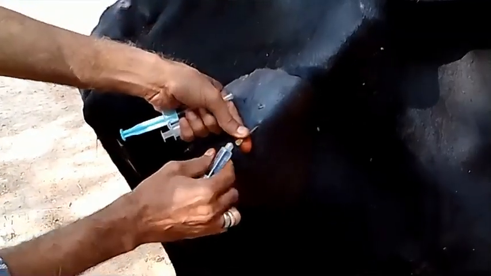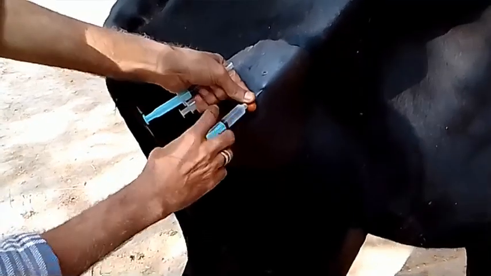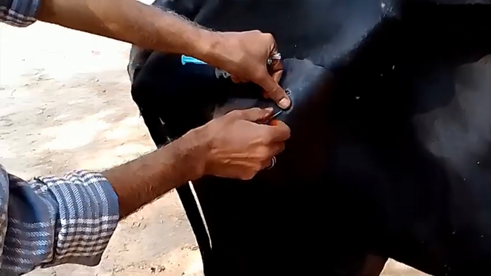Concurrently, we make analgesia at the firing site at the hip joint by subcutaneous injection of the same analgesic solution.